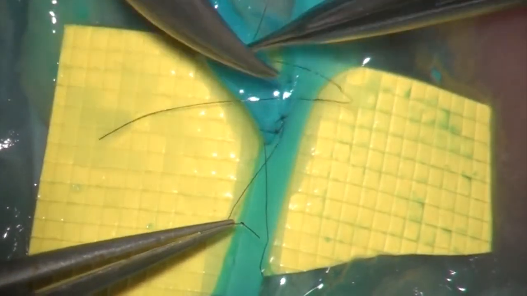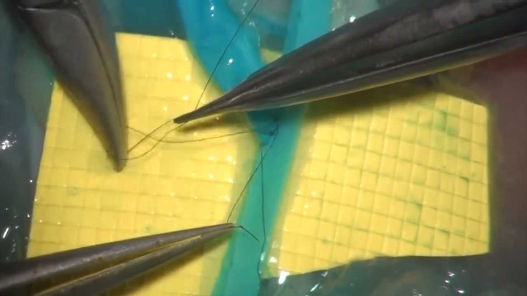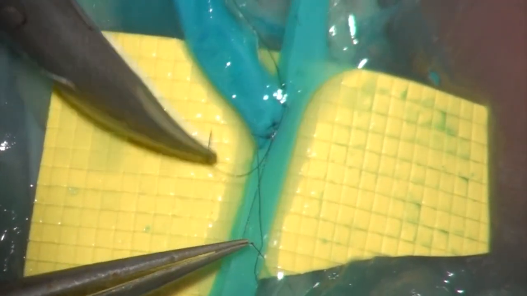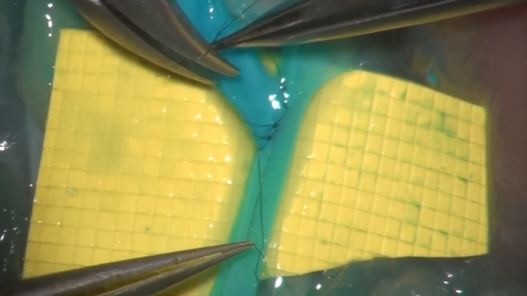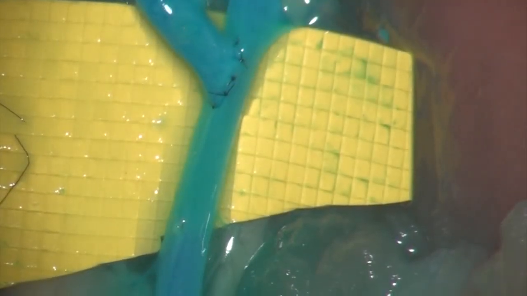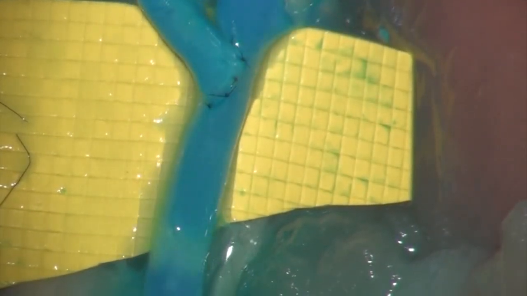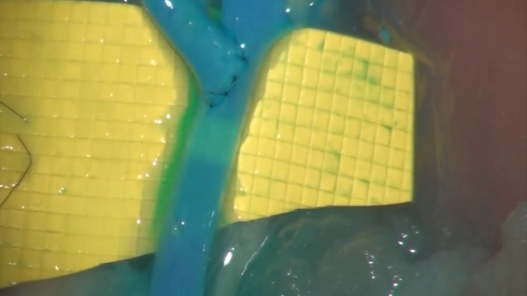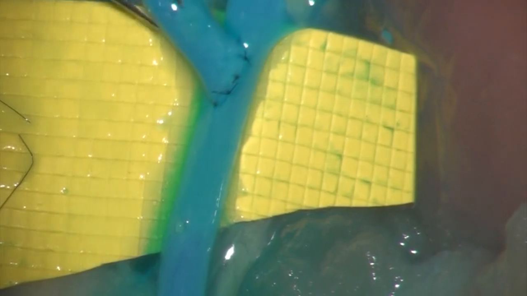When your bites are taken and before you tie down your first knot, differential tension on the ends of the sutures will ensure perfect approximation of the vessel walls. When the anastomosis is complete in the blue blood chicken thigh model, methylene blue dyed saline is then run through the anastomosis to check for leaks and patency.